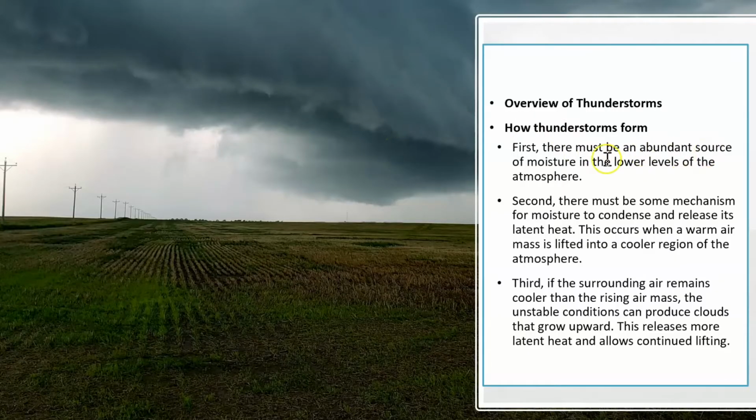So going into detail about the first, there must be an abundant source of moisture, and typically we're talking about the lower levels of the atmosphere, closer to the ground. The second thing was there must be some mechanism for that moisture to condense and release its latent heat. And usually we're talking about different types of lifting, and we'll talk about that in a minute. So like it says here, this occurs when a warm air mass is lifted into a colder region of the atmosphere. And this is true because typically warmer air holds more moisture. The ability for it to hold moisture is increased as it's warmer.